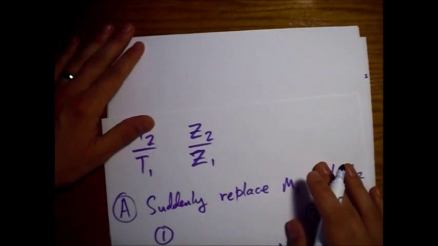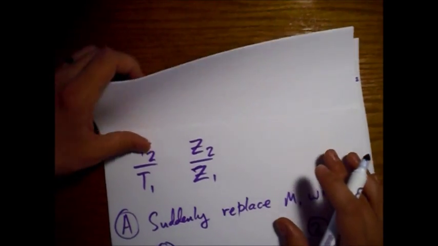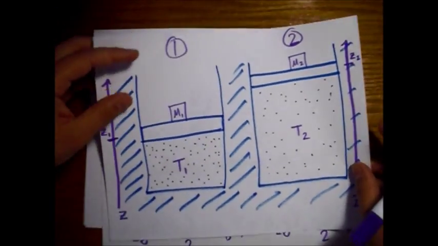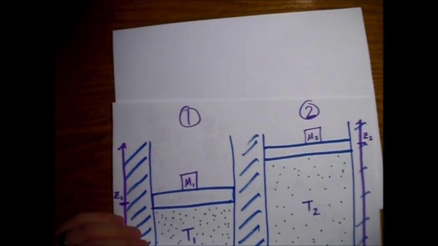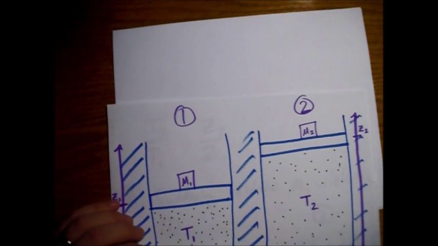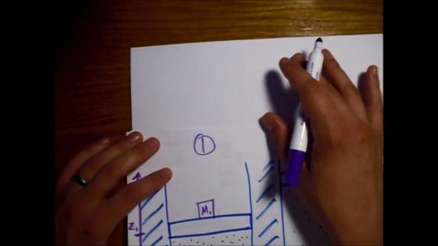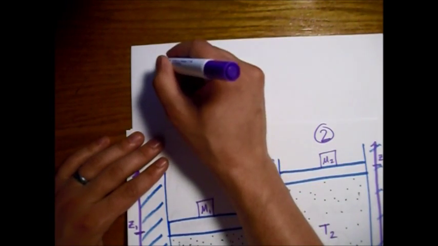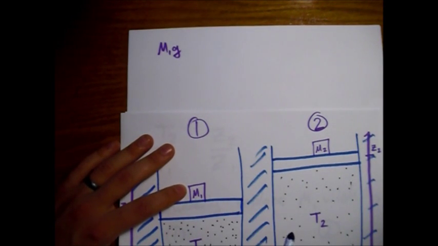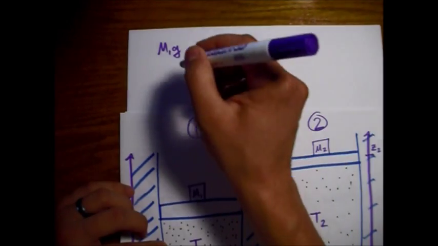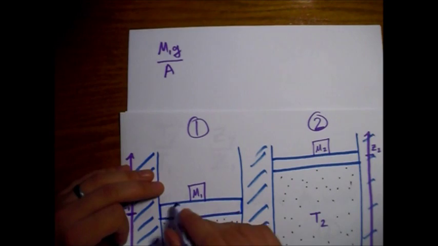Now let's look real quick at the pressure. The weight of this mass is going to balance the pressure of this gas. So pressure is force per unit area, so we have an M1 g, that's the weight of this mass, divided by the area, whatever the area of this piston is, okay?